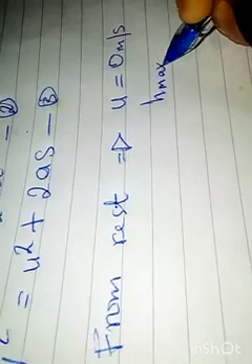So if a body is moving vertically downward or vertically upward, then at maximum height, h max, or in this context s max, the final velocity is equal to 0. So if a body is moving upward, when it gets to the maximum height, it has to stop before it starts moving downward. So at that stage, the final velocity is equal to 0.